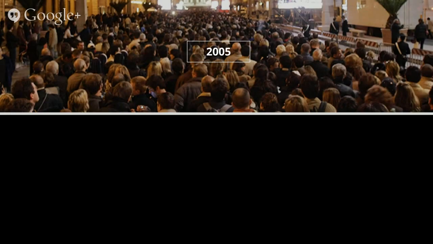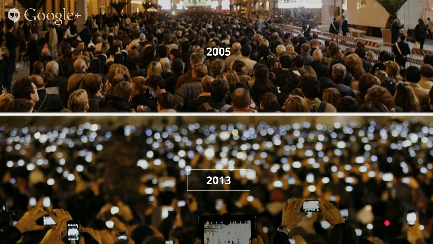So this is a slide from 2005. Technology has fundamentally changed the way that we live. This is 2005, in St. Peter's Square, and it says Pope John Paul was being laid to rest. And if the next one pops up, there we go. Here's that same shot of St. Peter's Square 8 years later as Pope Francis was announced. See if you can spot the difference between the two photos. It's pretty obvious, right?